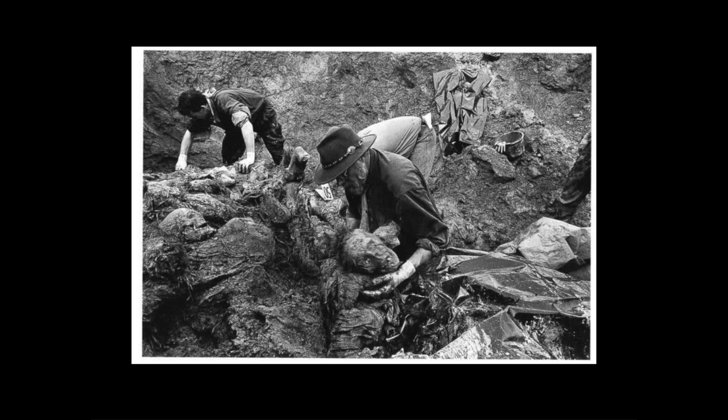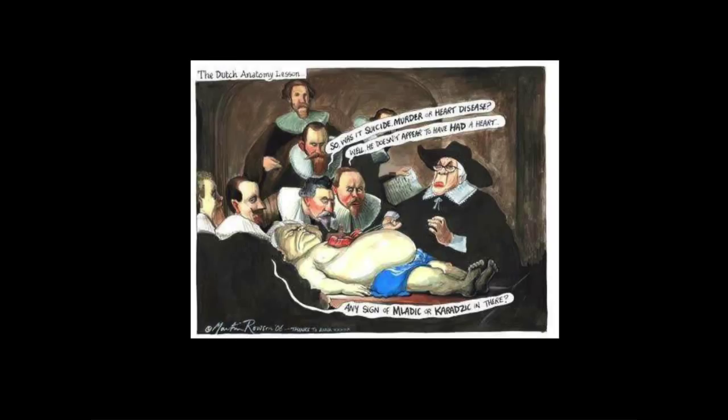Just as a side note, when Milosevic died of a heart attack, Martin Rouse in The Guardian had this cartoon. He had died of a heart attack, and so it was. Was it suicide, murder, or heart disease? Well, it doesn't look like he had any heart. Any sign of Mladic or Karadzic in there? The two people who were still in hiding.